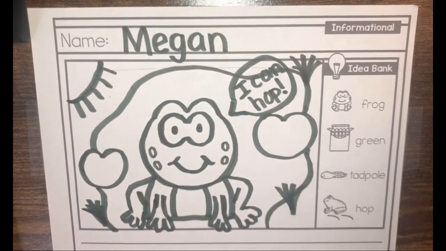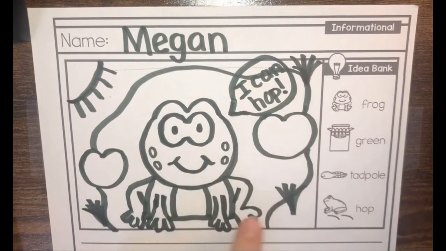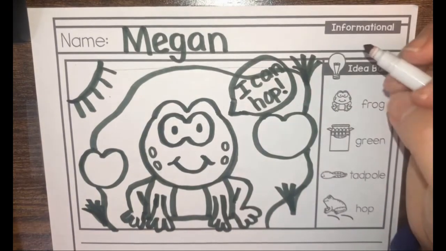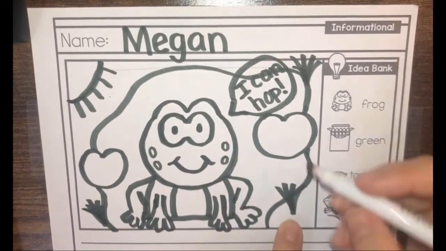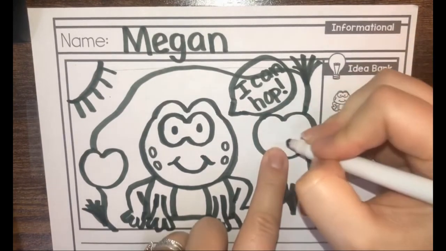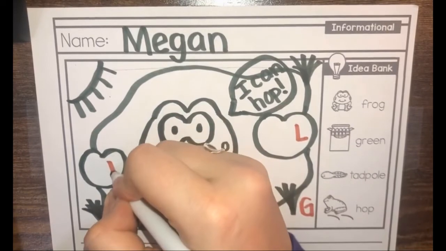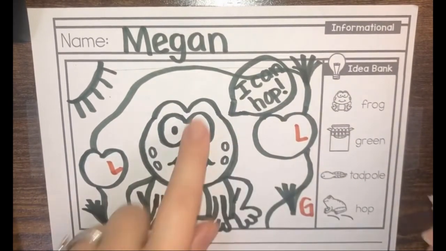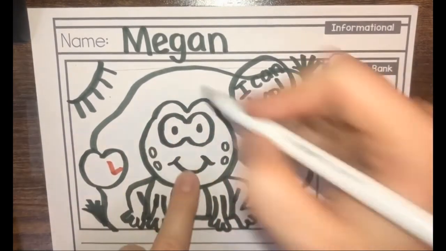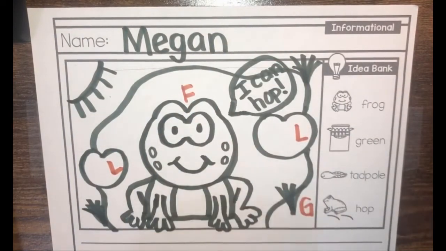Okay, so now I'm going to change my marker color because I really want my labels to stand out so you boys and girls can see them, okay? So I'm going to label with the first letter of each word just to help me later when I'm writing, okay? So this is grass. Write the letter G. This is a lily pad. This is a lily pad. This is a frog. Very good. And you can write the whole word if you want.